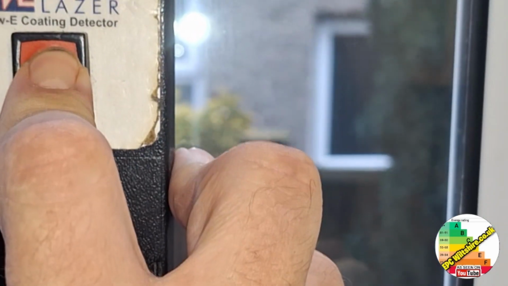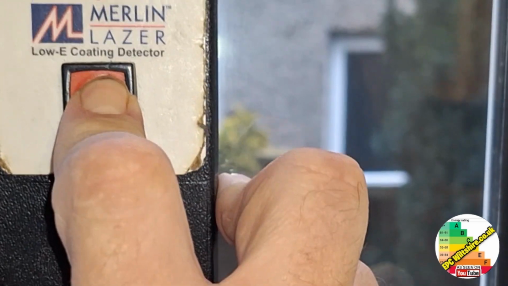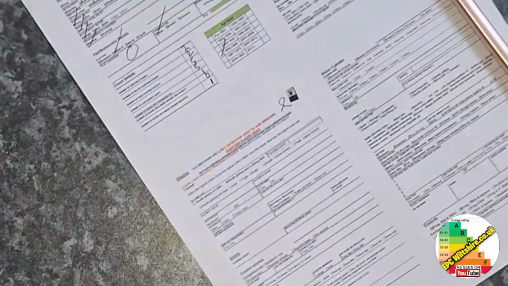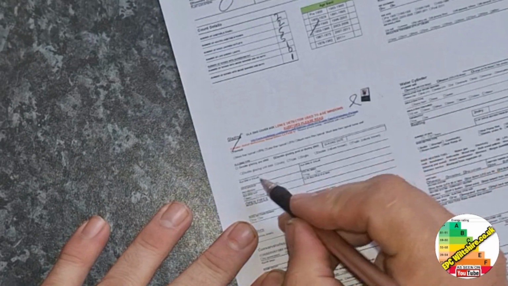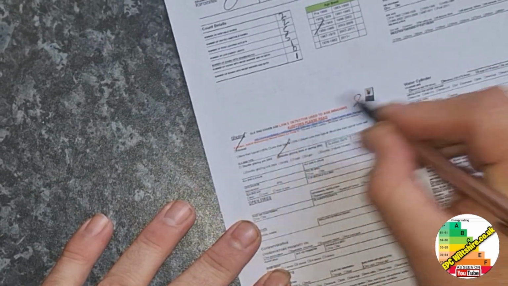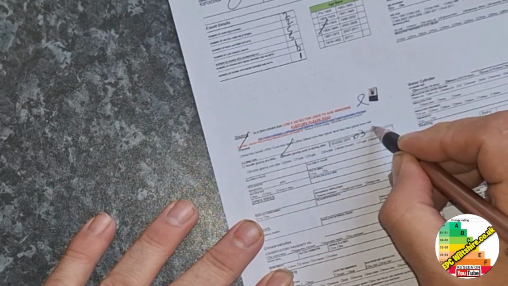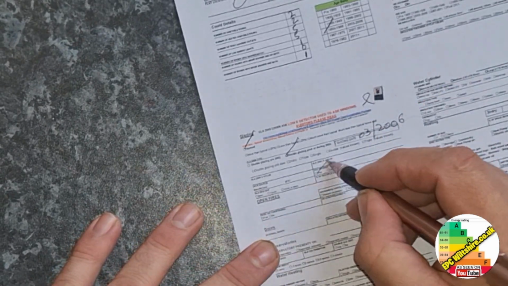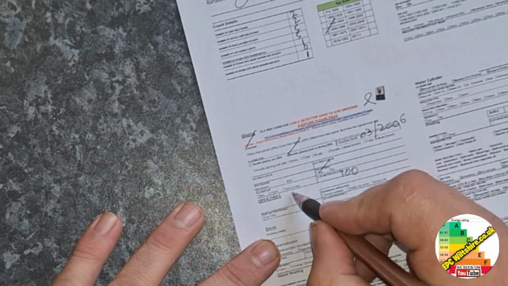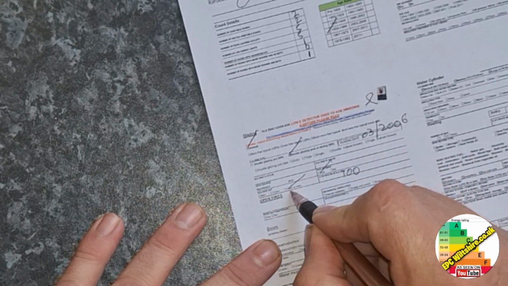So this hasn't got a low E coating, but we've got a date stamp on the window saying 2006. So normal amount of glazing, post 2002, because we've got a date stamp of 03/2006, and then it's got UPVC frames. It's 100% double glazed, and the gap was 16 mil.